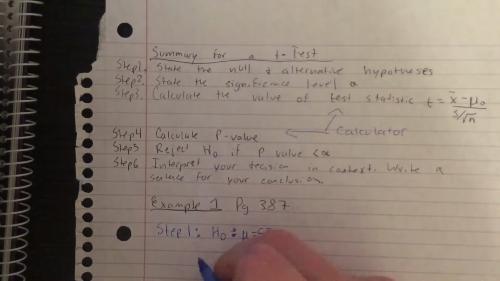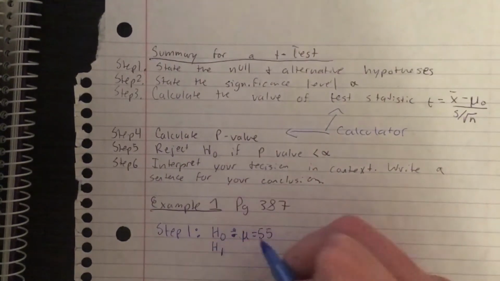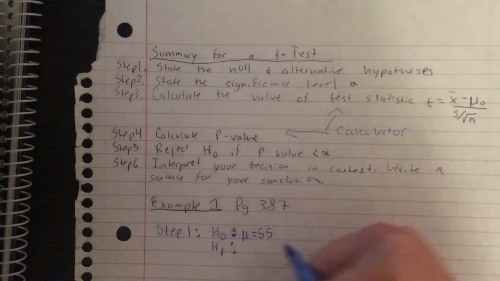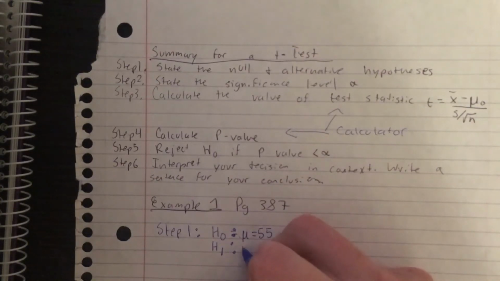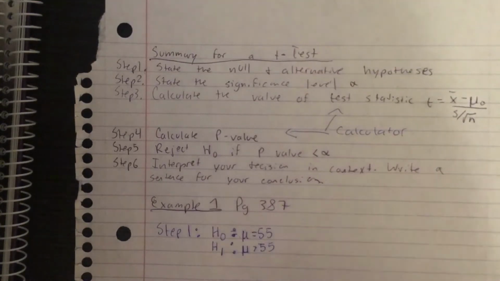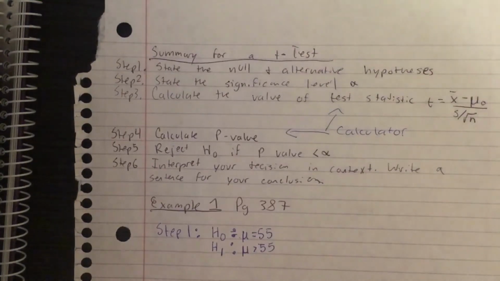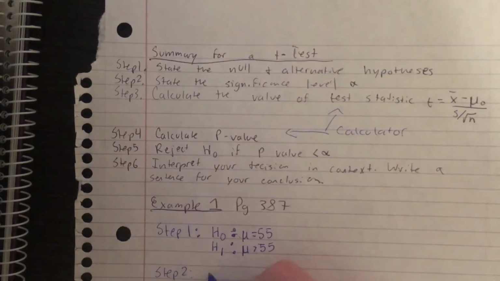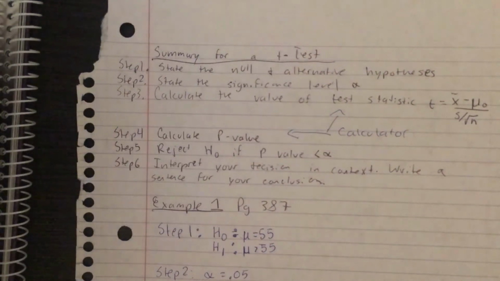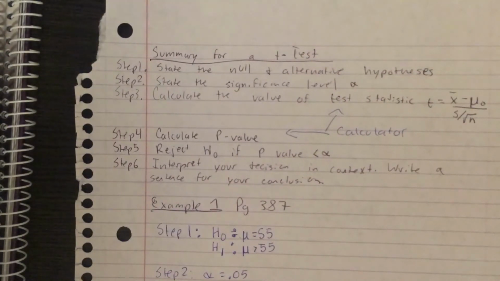And the alternate hypothesis here, what he is saying, is that he will buy it if the mean is above 55 grams per prawn. Now, the significance level that we've chosen to use here is 0.05, or 5%.